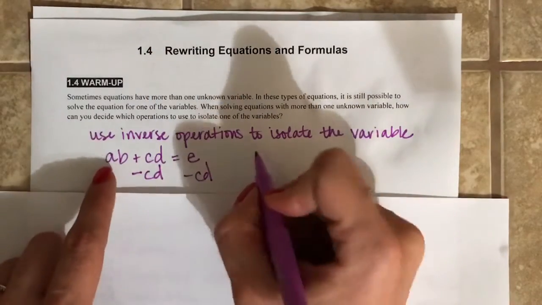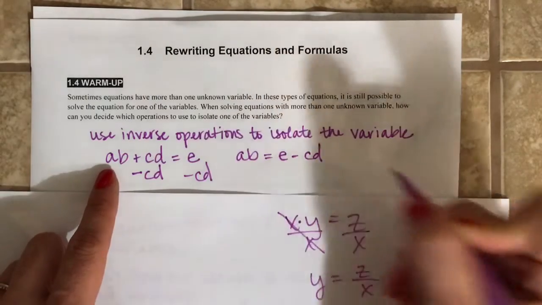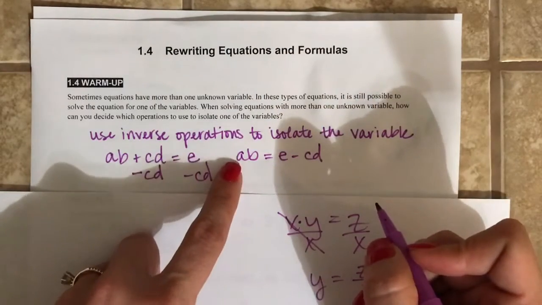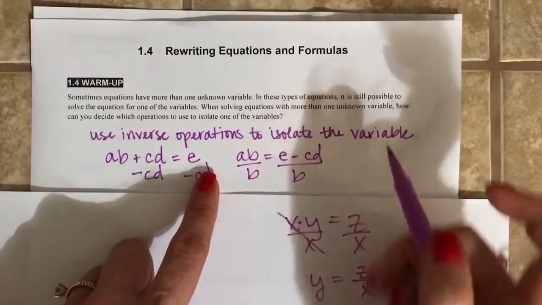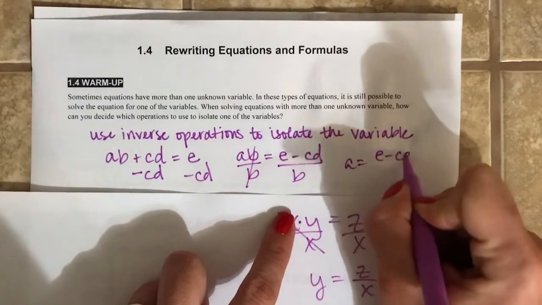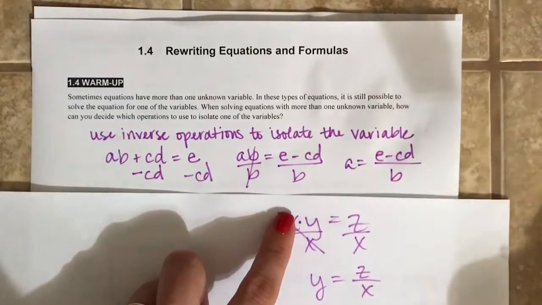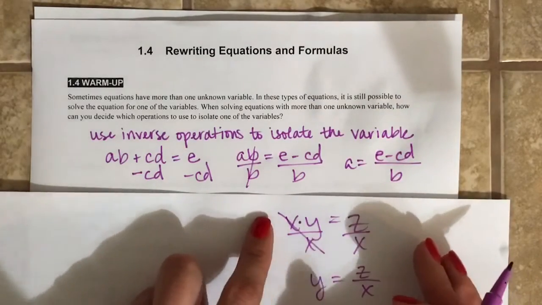Now that gives me AB equals E minus CD. And then if we're solving for A, now I need to divide by B on both sides. So then that would give me that A is equal to E minus CD over B. And so that's just an example of what it looks like to solve a literal equation.